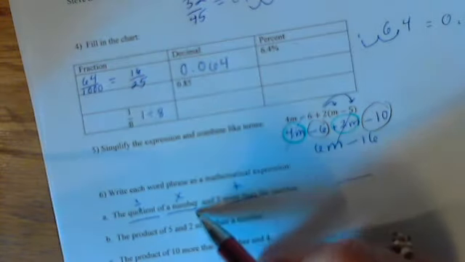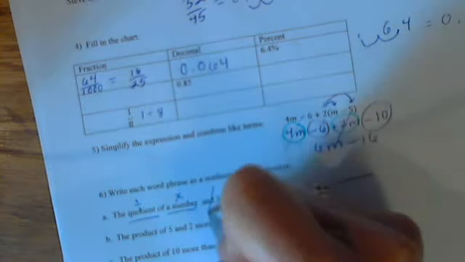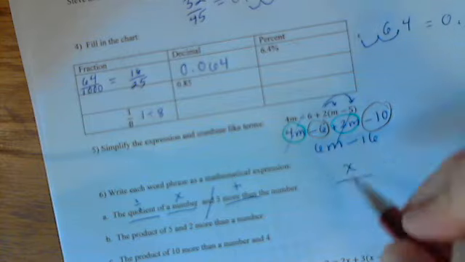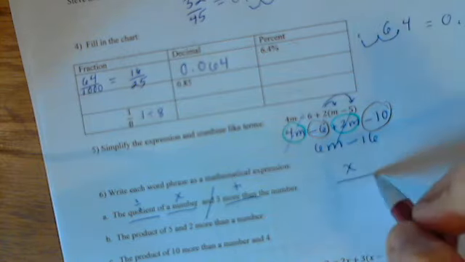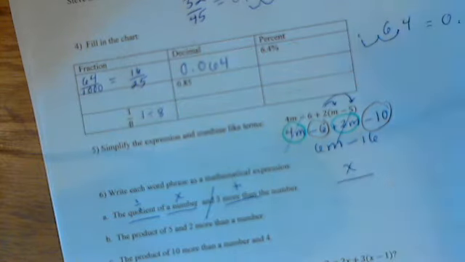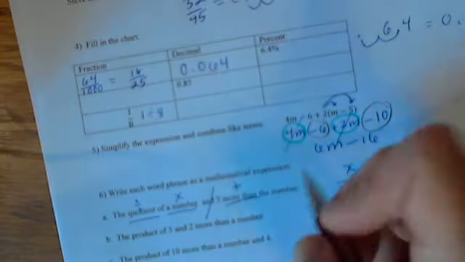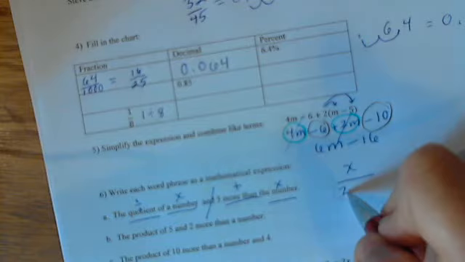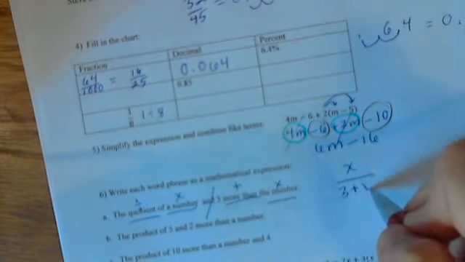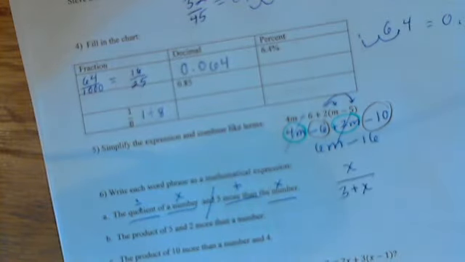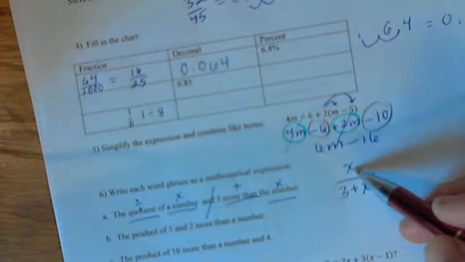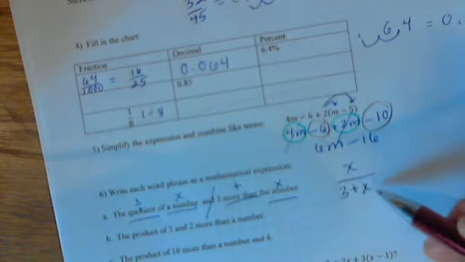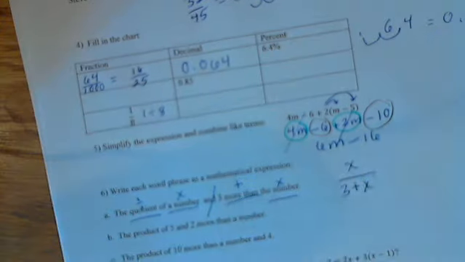So the number is going to go on top. The and is where we're going to put the quotient bar. So a number and, meaning divided by, 3 more than the number. So 3 plus, oh, and by the way, the number is x. So on the bottom we need 3 plus x. The quotient of a number, mystery number x, and 3 more than a number. Let's take a look at the next one.